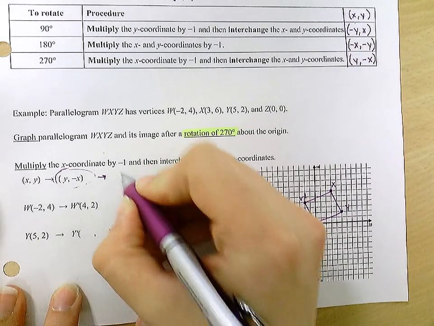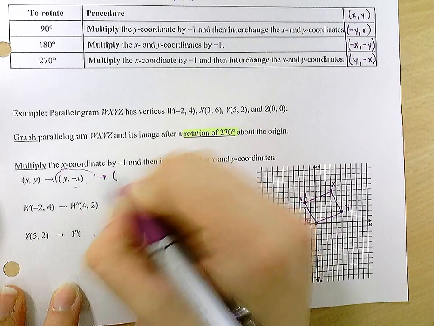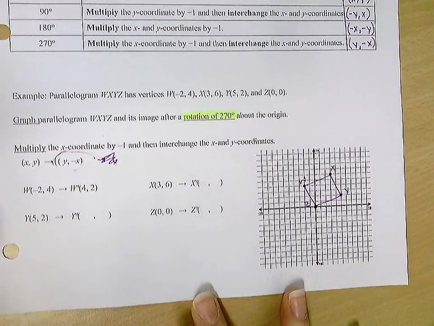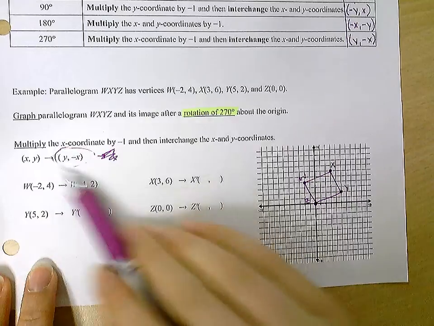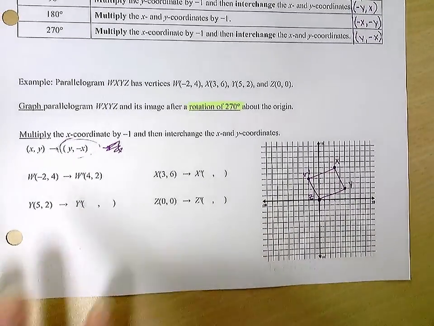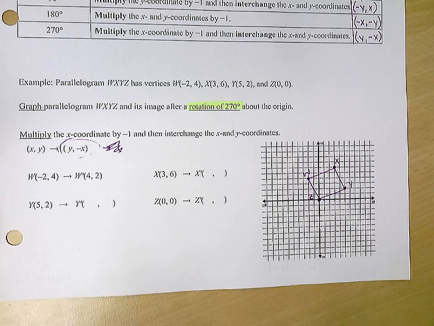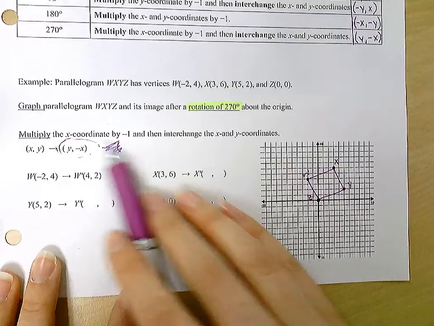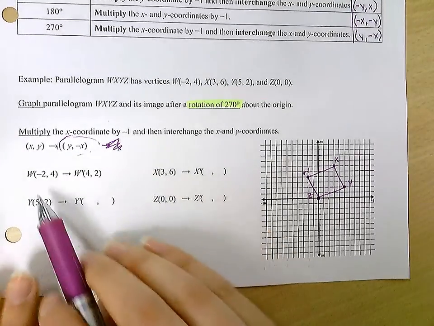Okay, and then we would have to interchange those. Oh no, we wouldn't. I lied. Ignore what I was writing. Okay, so we're doing this rule right here. So W is already done for us. With this interchange piece, if it's easier to first multiply x by -1, we can do that first.